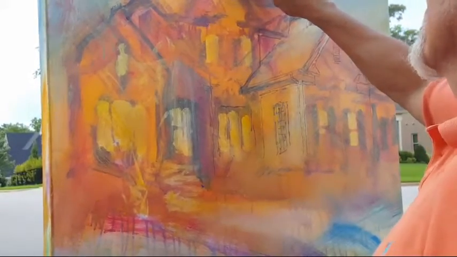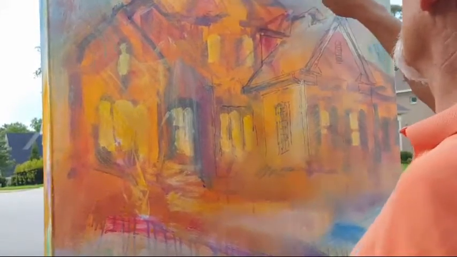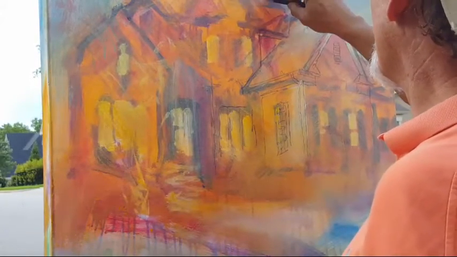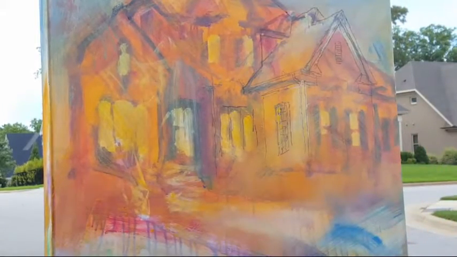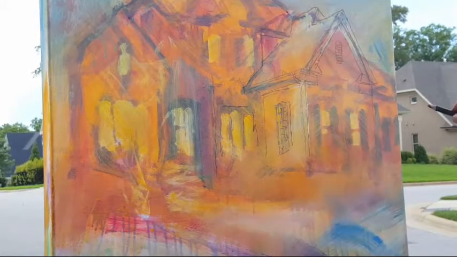Okay, big storm coming here, and we will see exactly how much longer it's going to let me stay out here and paint.